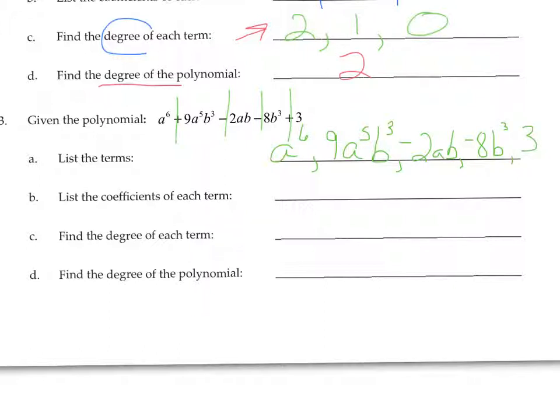The coefficients, remember, are the numbers at the front of each term. In this first term, the coefficient is 1, it's the invisible 1. In the second term, 9. In the third term, negative 2. In the fourth term, negative 8. And in the last term, 3.